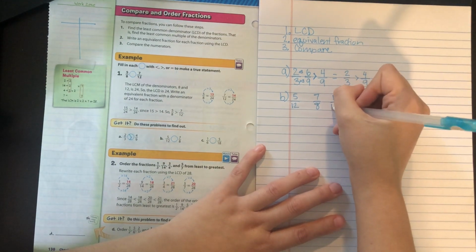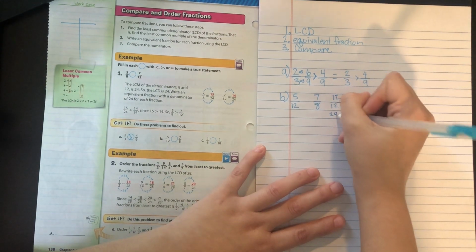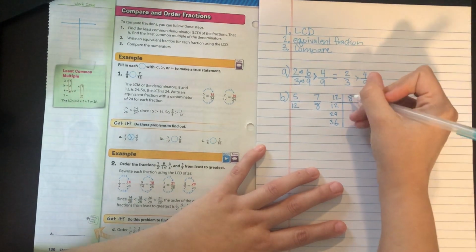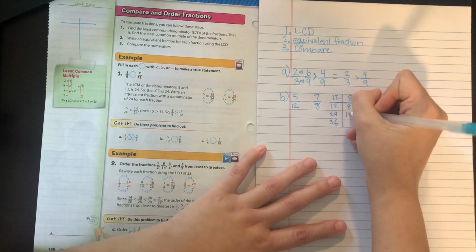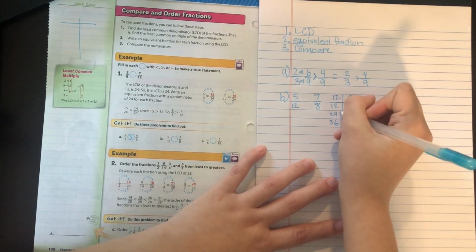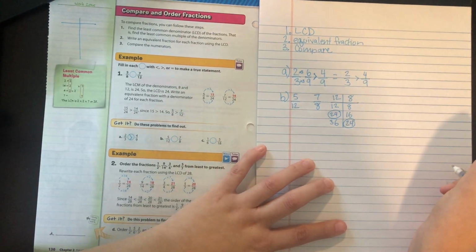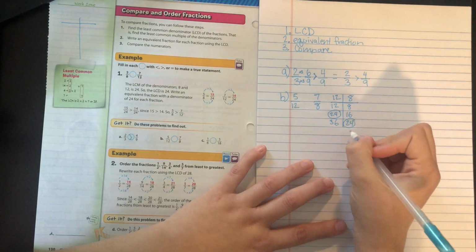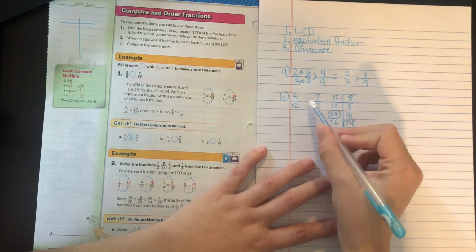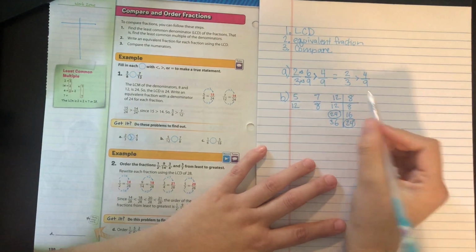So for 12, I have 12, 24, 36, and I can keep going if I need to. For 8, I have 8, 16, 24. Hey, 24 is on both sides. So that means that 24 is the least common denominator or least common multiple of 12 and 8.